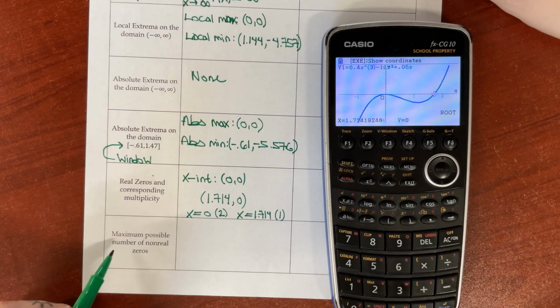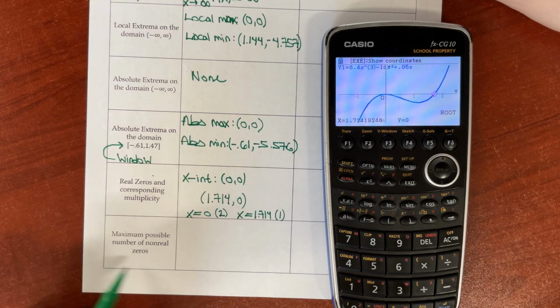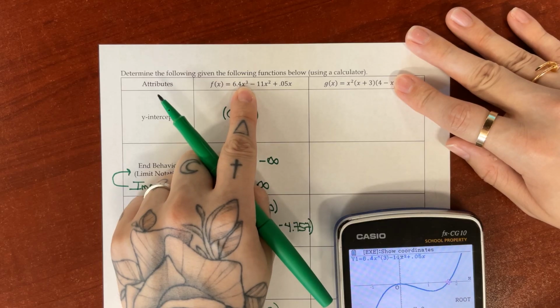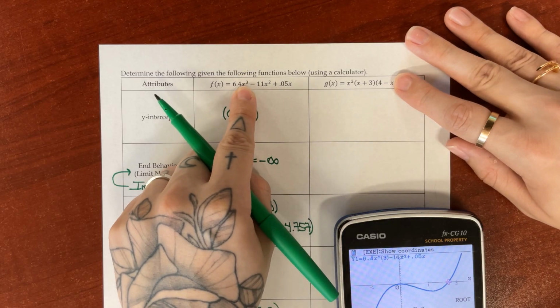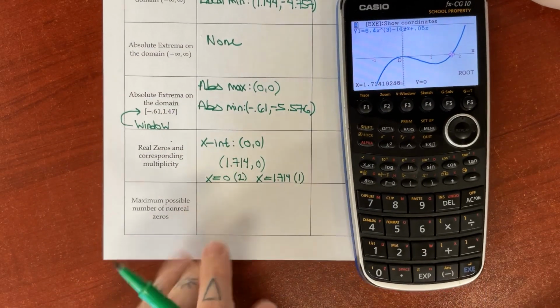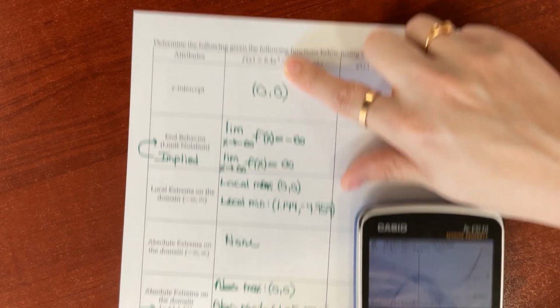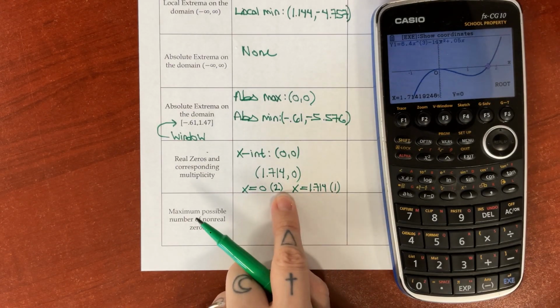Now if I look at the next part, we're looking at the maximum number of non-real zeros. If I look back at my original, we have a cubic, which means we can have up to 3 real zeros. If I look down here, the multiplicities add up to 3. So I can have a max of 3 reals, and my multiplicity accounts for all 3.